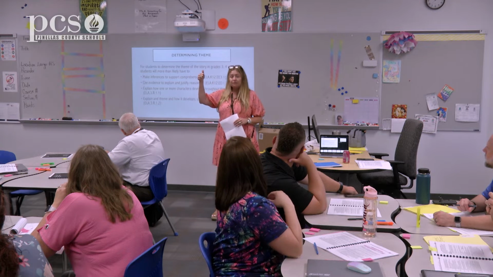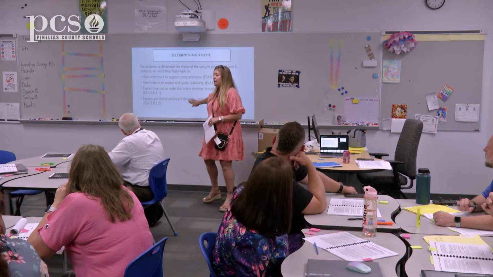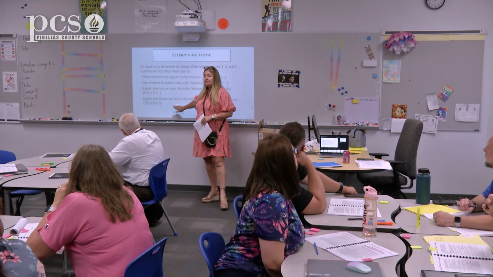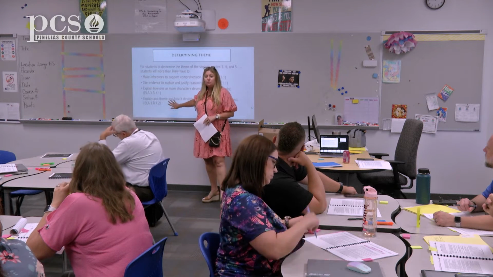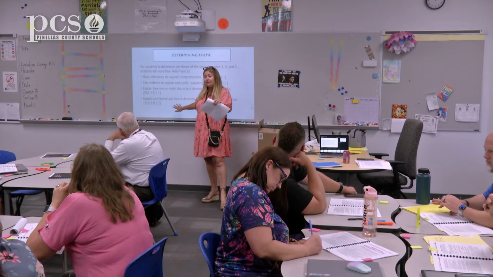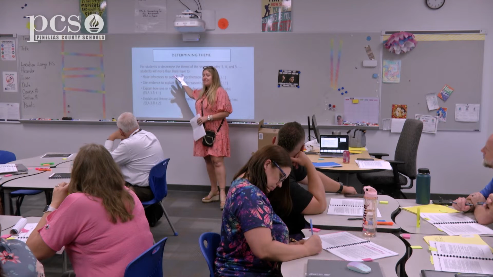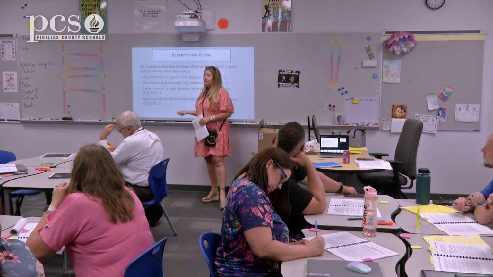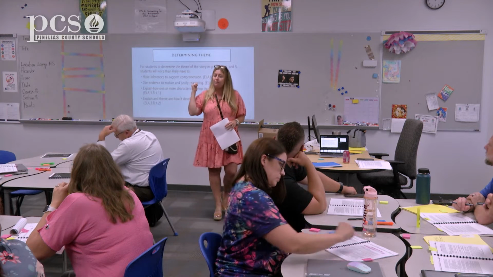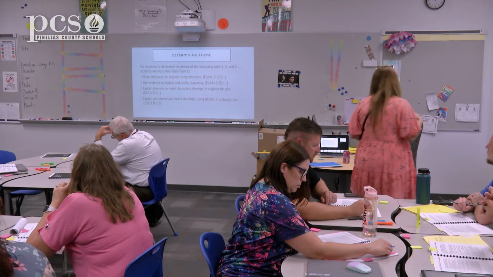Have you heard about stacking? This is what we mean by stacking. The spotlight benchmark for this lesson could be for students to explain the theme. But in order for them to explain the theme, they have to have these skills intact. They've got to be able to infer. They've got to be able to cite evidence. They've got to be able to understand character development.